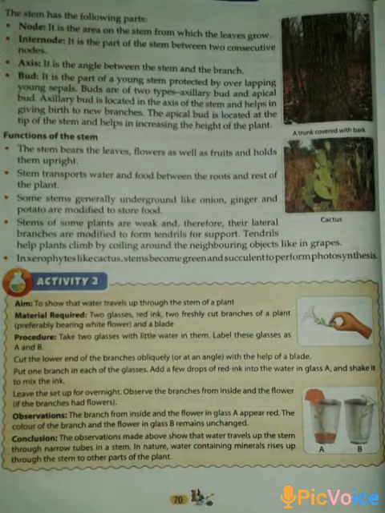Then functions of the stem. The stem bears the leaves, flowers as well as fruits and holds them upright. Stem transports water and food between the roots and rest of the plant. Some stems, generally underground like onion, ginger and potato, are modified to store food.